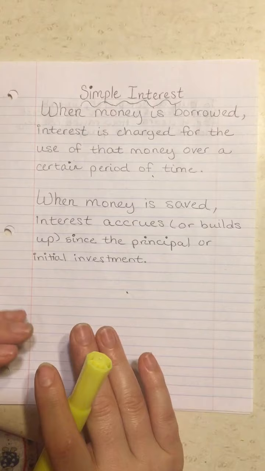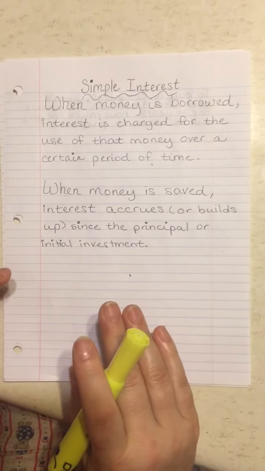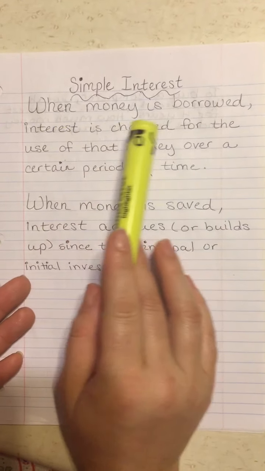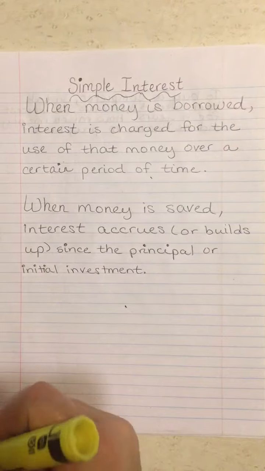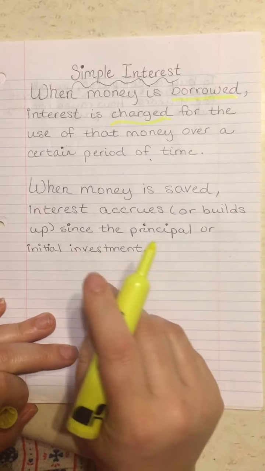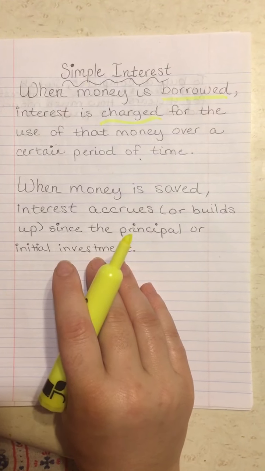So when we're talking about interest, you might have heard that term before. There's two different things we're talking about. The first time is when money is borrowed, interest is charged. So when money is borrowed, interest is charged for the use of that money over a certain period of time. So we're going to give that example.